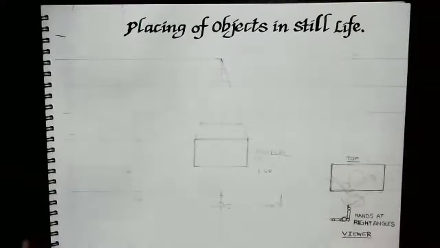So now, welcome friends. We will see how we go about placing objects in space. For that purpose, in the examination, you'll find that the objects are placed in front of you on a table or a box on which the items are laid.